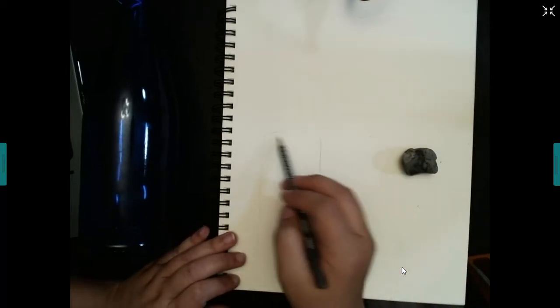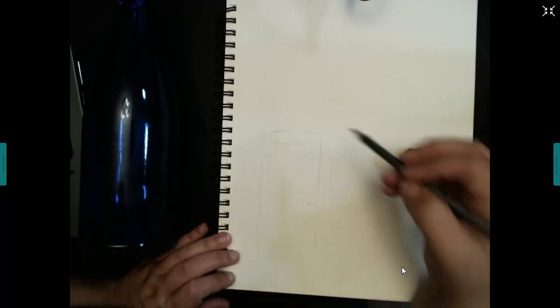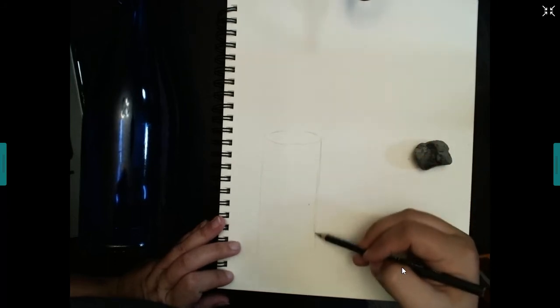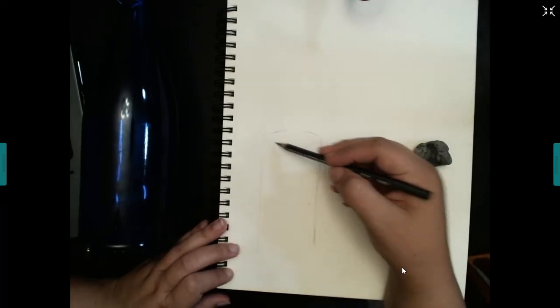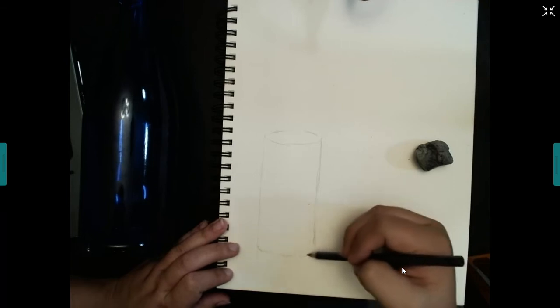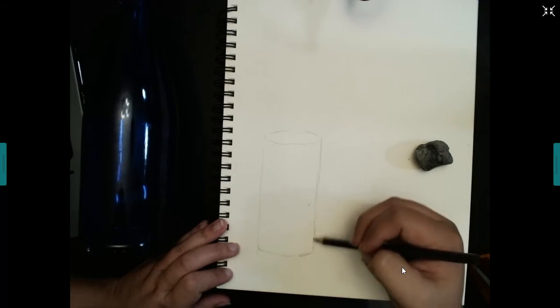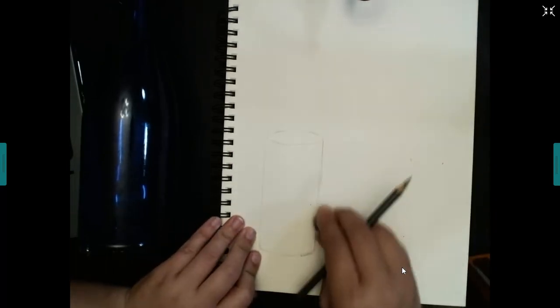So to make it a cylinder, what do we do? We put an ellipse on the top. And then down here at the bottom, we're going to put a little curve on it, and that curve is going to match the bottom half of this ellipse. And there we go. We've got a cylinder. So I'm just going to clean this up a little bit.